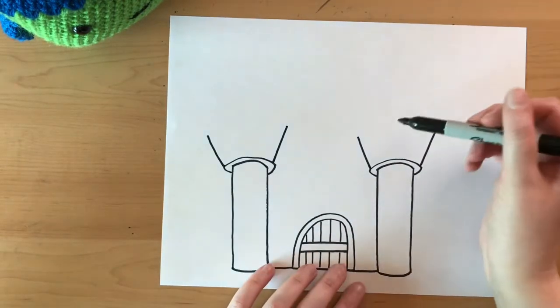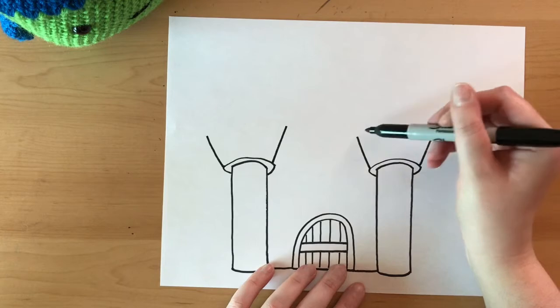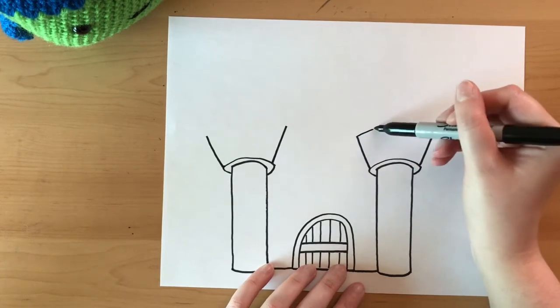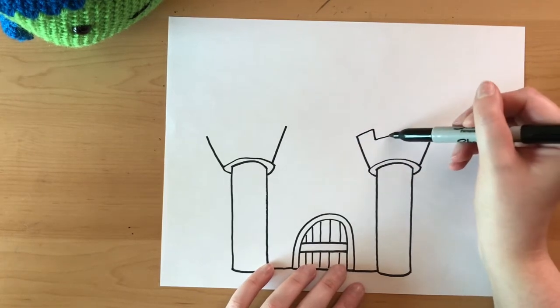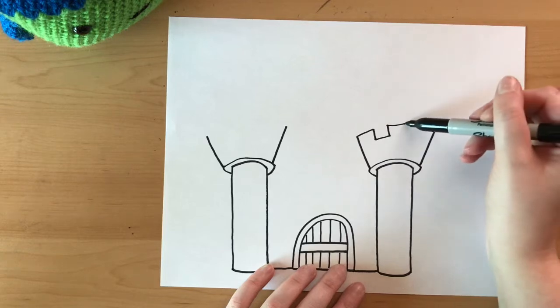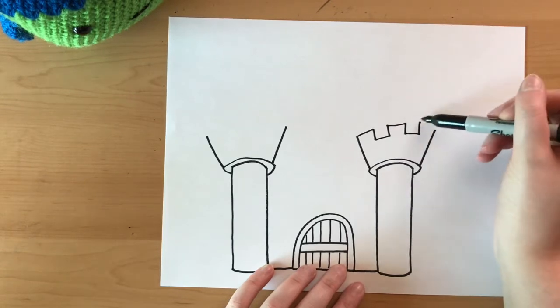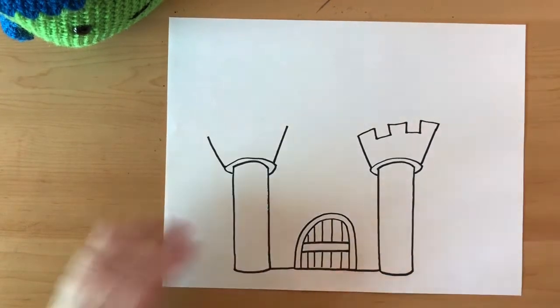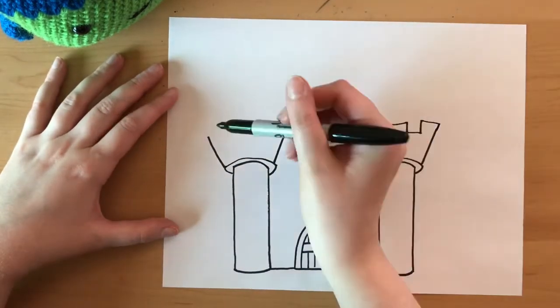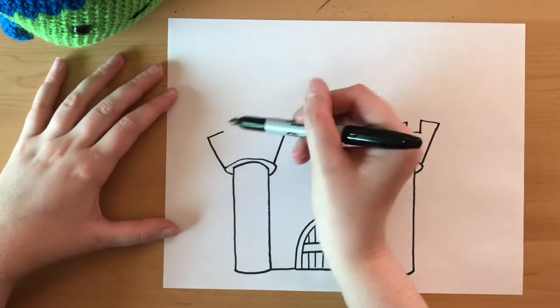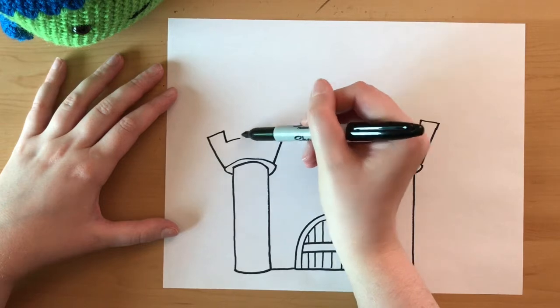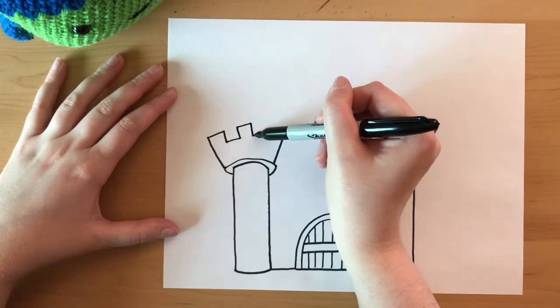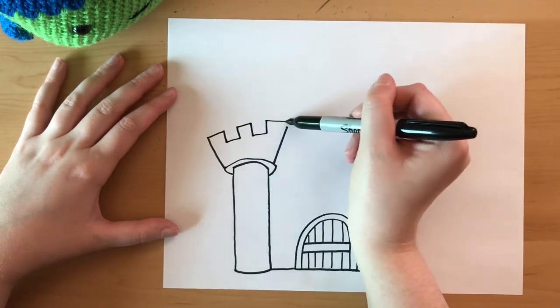And now I'm going to add the top detail to my tower, so I'm going to add a straight line, down, over, up, straight line, down, over, up, connect it to my other side. Same thing on this side. Over, down, up, over, down, over, up, and connect it.